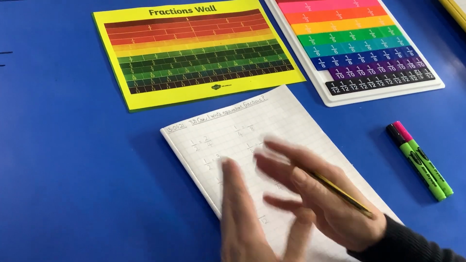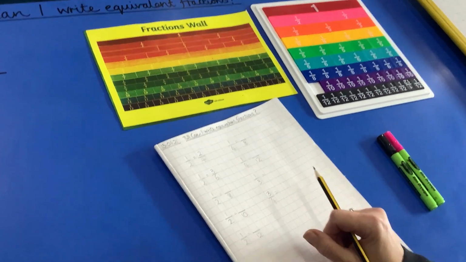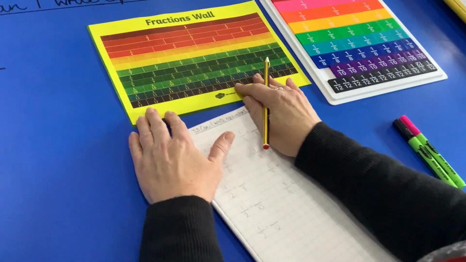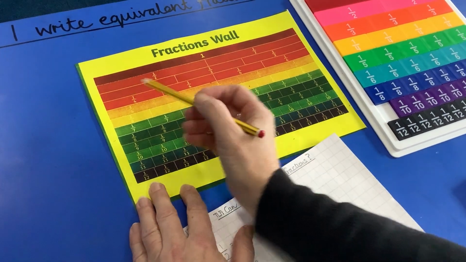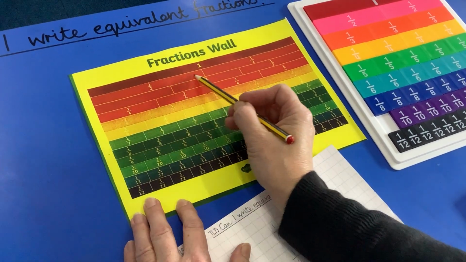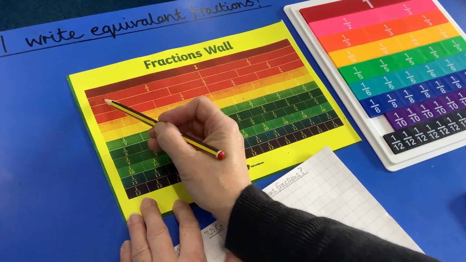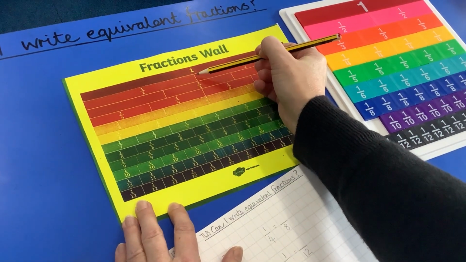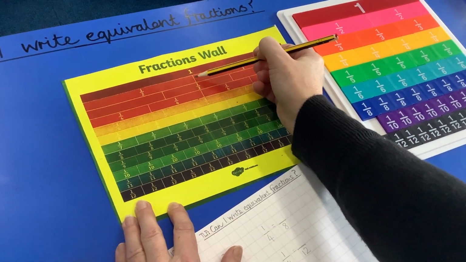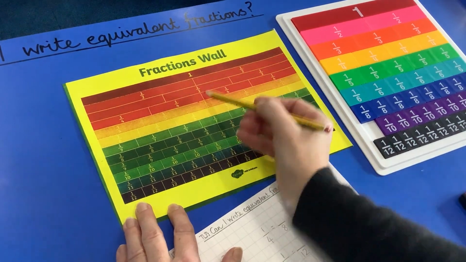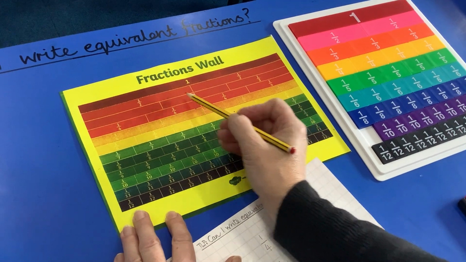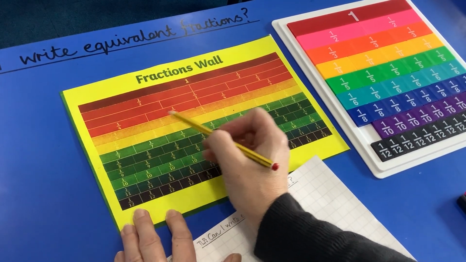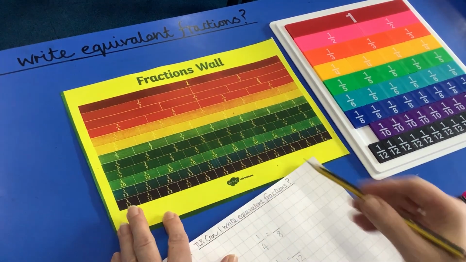Now if I haven't got the Cuisenaire, I can use a paper copy of my fraction wall to show this. So here you can see that a half, there's the half, is the same size. Look, here's the line. The rods, if you had the rods together, they'd be equal length, wouldn't they? The same size as 2/4 there.